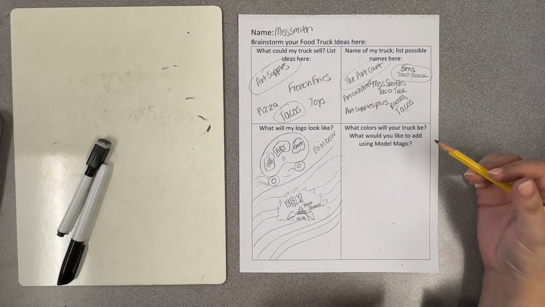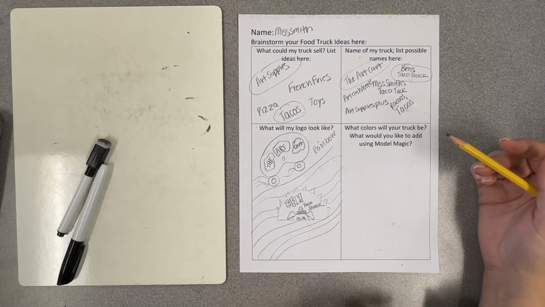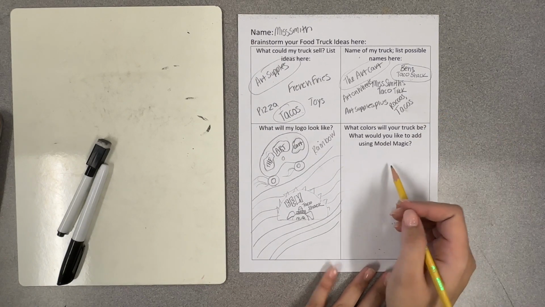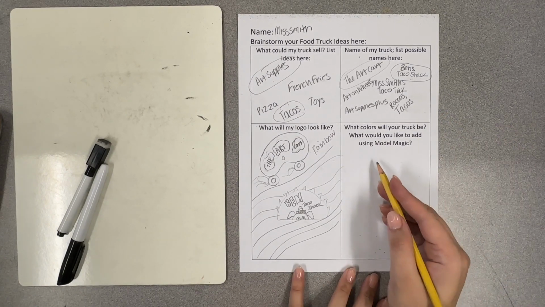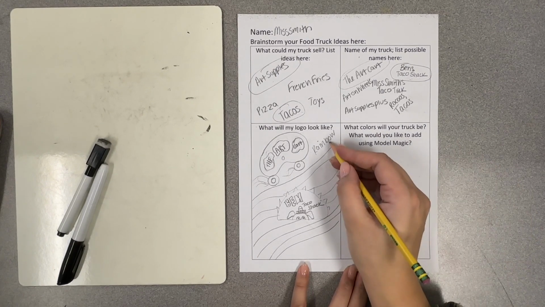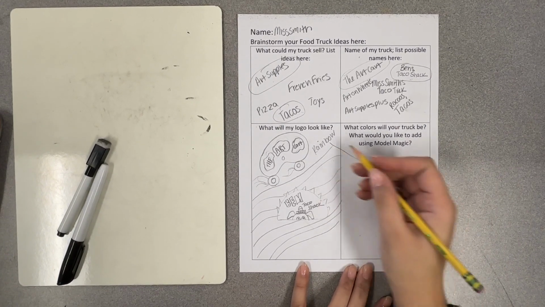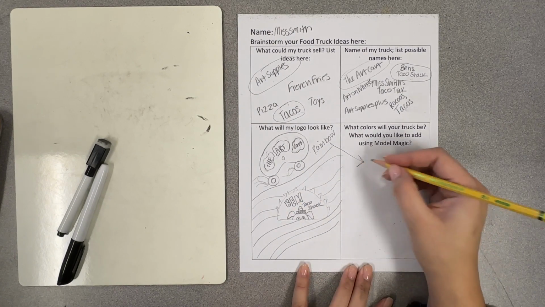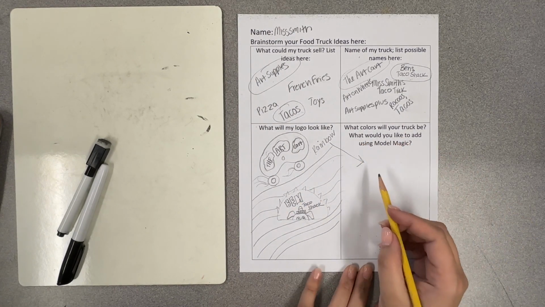On top of your truck, I'll give you a small piece of Model Magic to make something that goes on top of the truck. So I want you to scan and think about that right now. First start with, what colors will your truck be? Over here, I already figured out that my truck will have this rainbow design, and I sketched it here. And then what would I like to add with Model Magic?